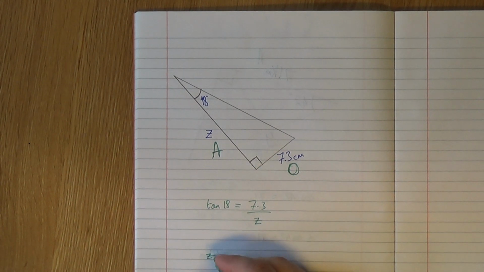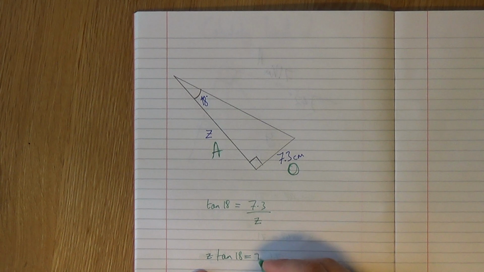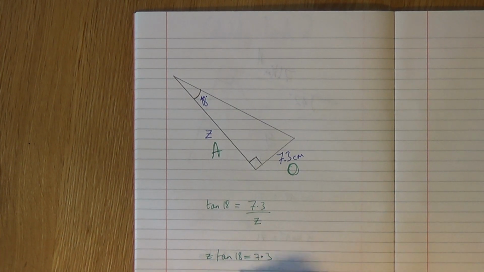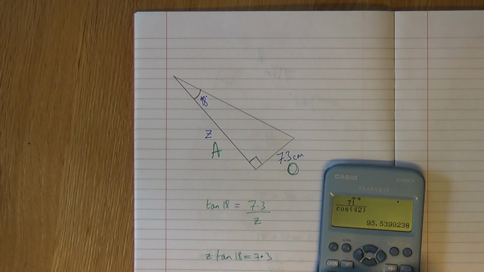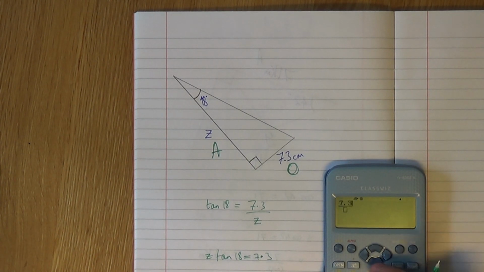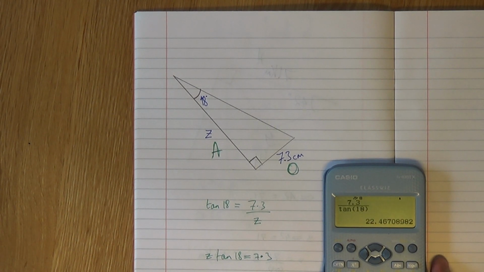Multiply that through, we get z lots of tan 18 is 7.3, divide by tan 18, and we get 7.3 over tan 18 is z, and that is roughly something quite large, I'm going to think. 7.3 over tan 18, close the bracket, see what we get, 22.47.